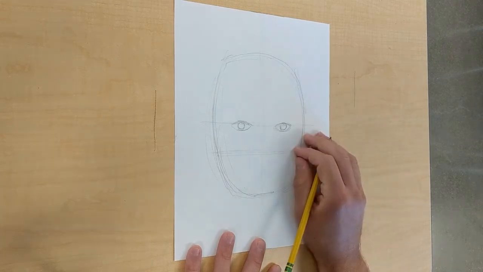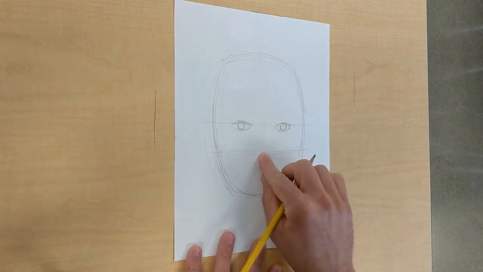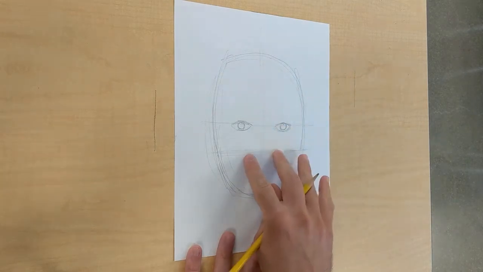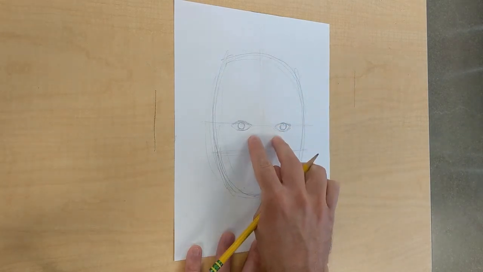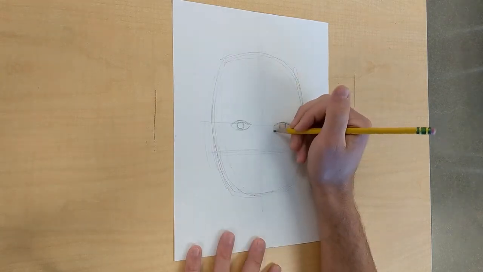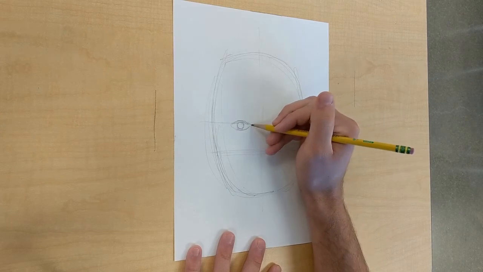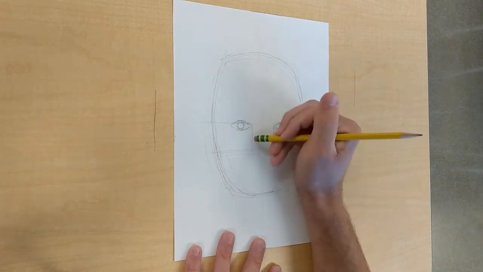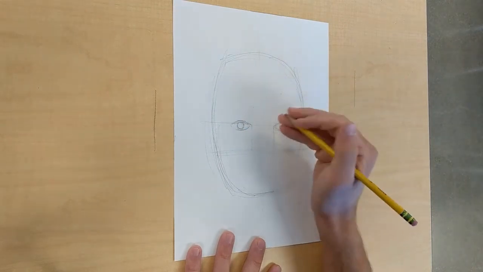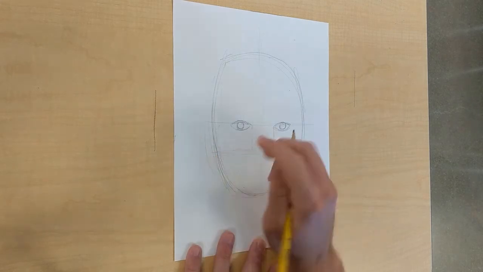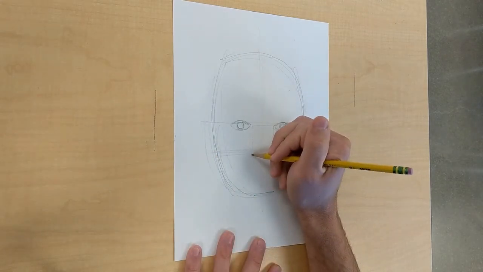So once I've got my eyes, I'm going to start working on my nose. And if you remember, the sides of our nose are pretty much straight down from the inside corners of both of our eyeballs. So you can start by going a little guideline straight down. They look like tears right now, but because you're drawing light, you can erase them, remember? So this is going to be the outside of my nose, and it's going to go right on that second guideline that I put underneath where my eyes go.